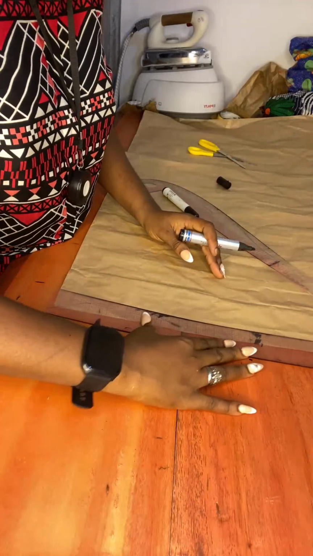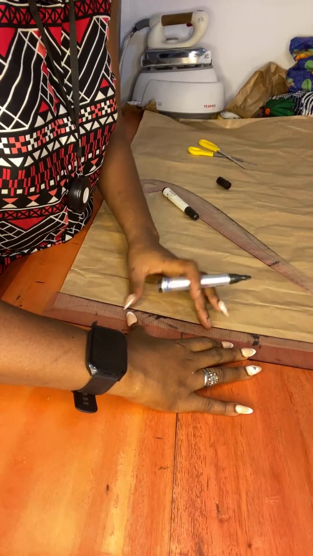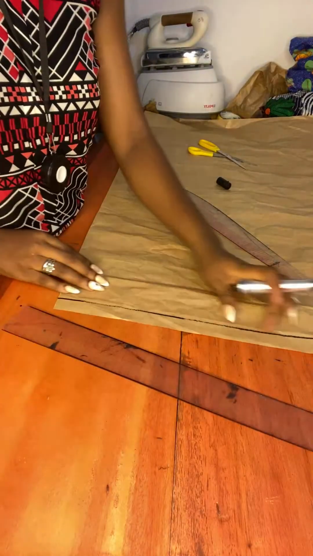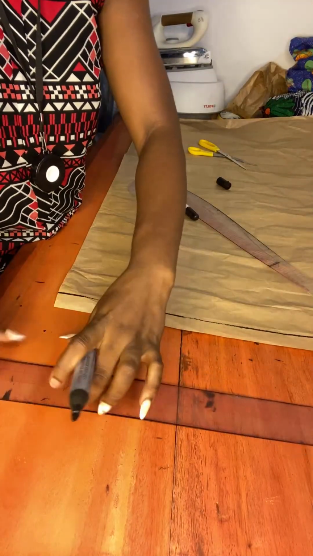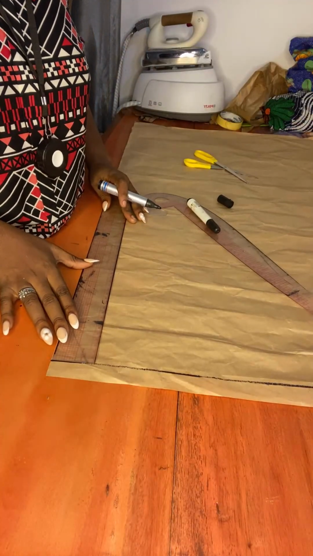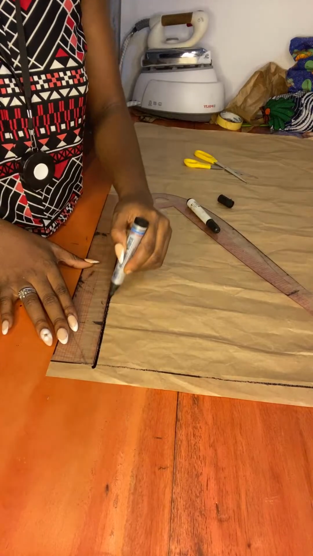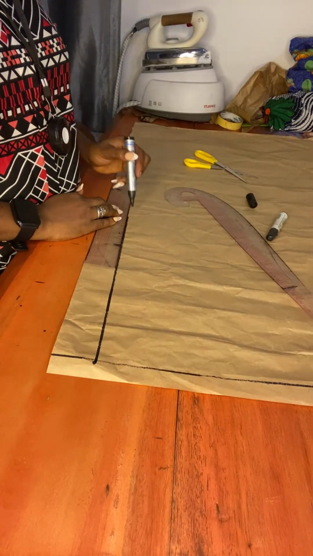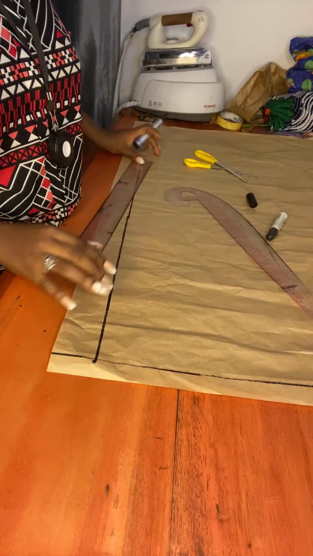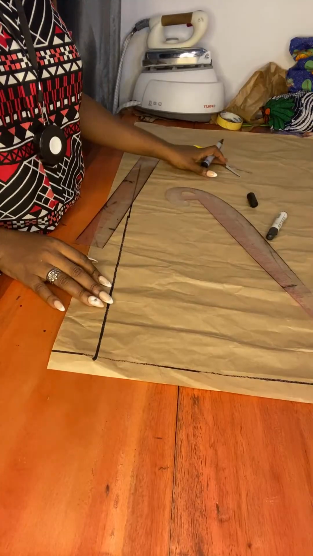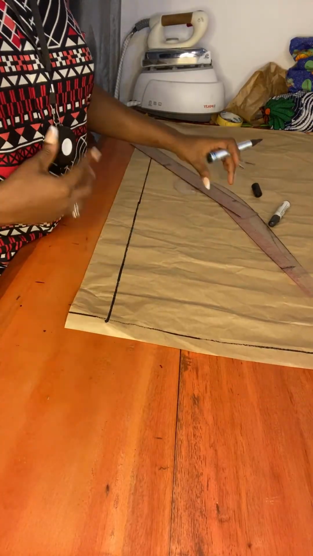We need our baseline. I usually go by 1 inch, and on this side, like I said earlier, 2 inches. So you need to do this one first, 2 inches down. This will also serve as the baseline for our circumference.